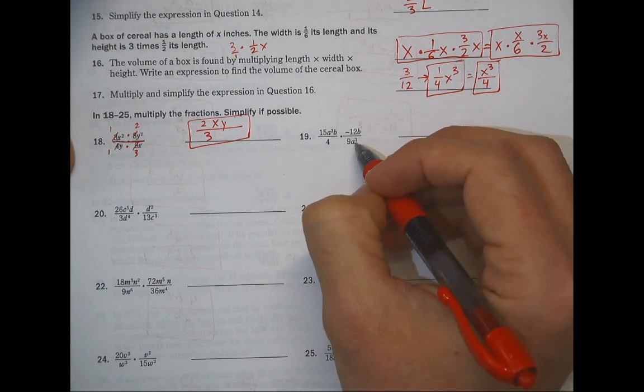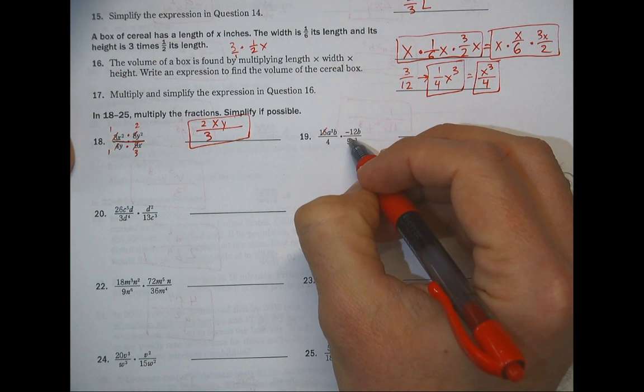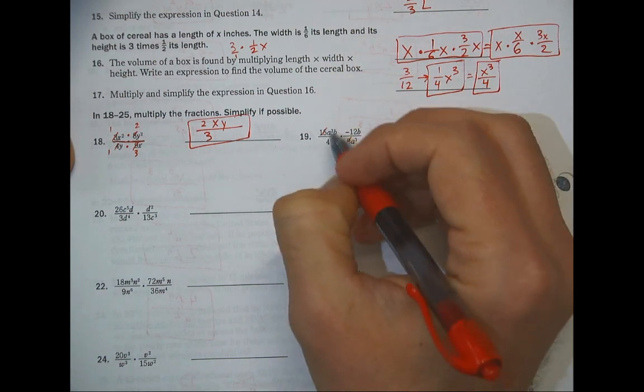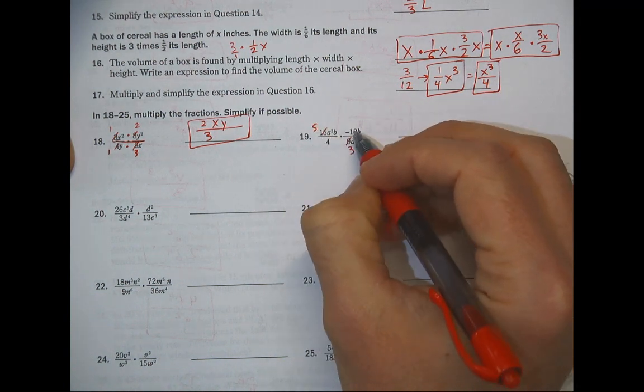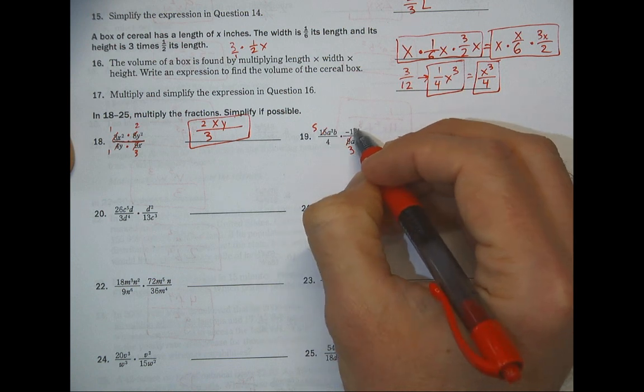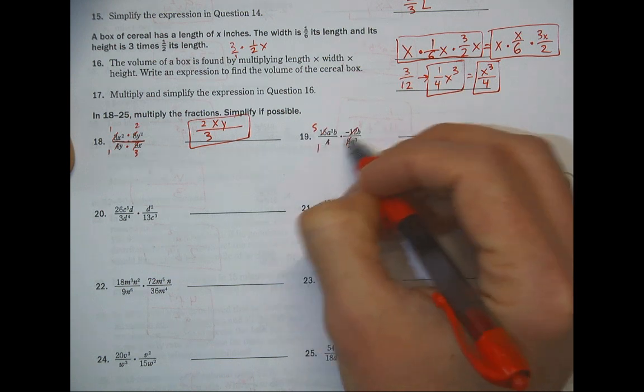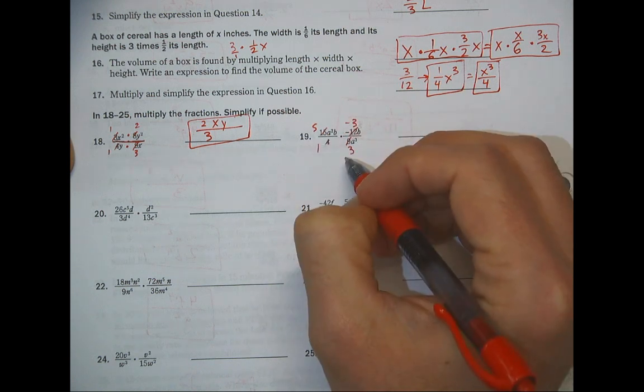Number 19. 5 and 9 can be reduced by 3. So I'm going to divide by 3. I'm going to get 5, and I'm going to get 3. 12 and 4 can be simplified by 4. So I'm going to get a 1 and a negative 3.